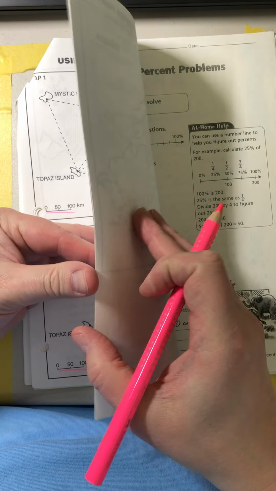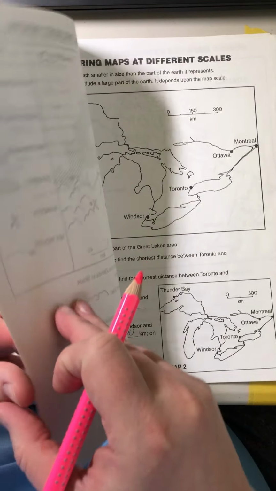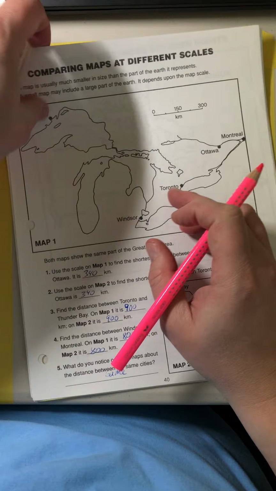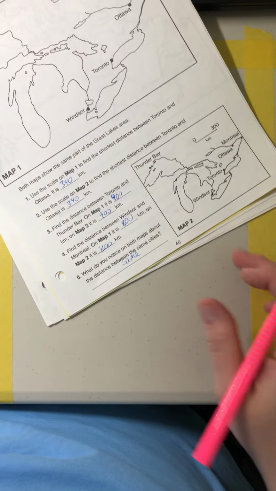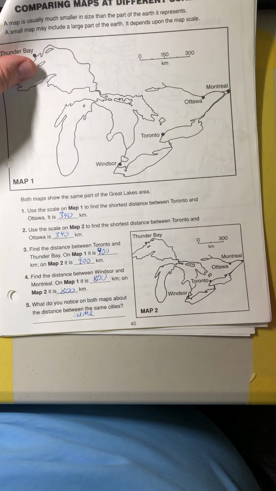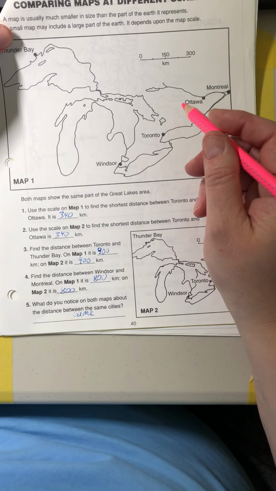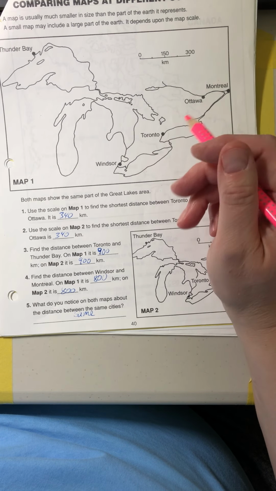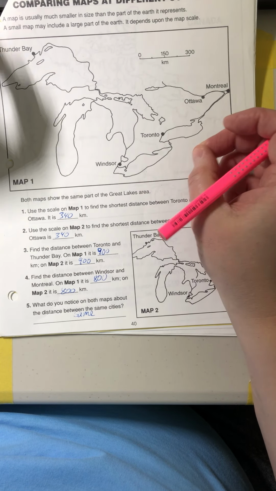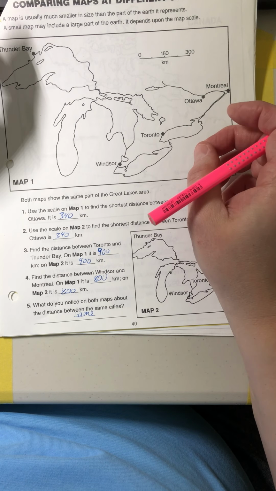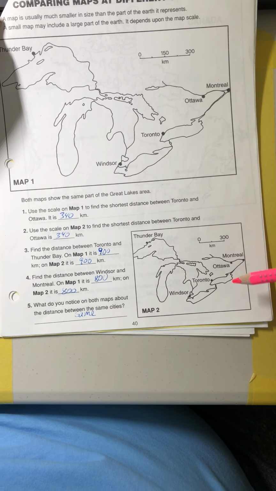I'm gonna show you one of the pages because it's gonna trick you comparing maps at different scales. So you're looking at a map of Canada here. Distance between Toronto and Windsor. Remember when I was talking about 2 minutes ago about the distance between Saskatoon and PA? Well, that distance should be relatively the same no matter what the scale is.